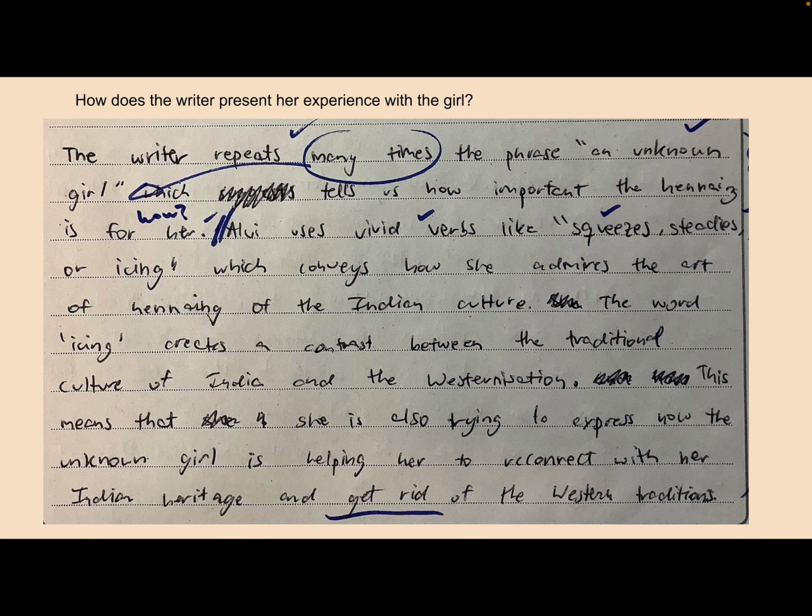We're getting into the better responses now, and in many ways, the more frustrating ones. The writer repeats the phrase an unknown girl many times, which tells us how important the hennaing is for her. Now that's a point, but it's not explained or analysed in any kind of a way. I've put paragraph marks there to show you that the next point is unrelated. Please remember, always separate your points into paragraphs and leave a blank line.